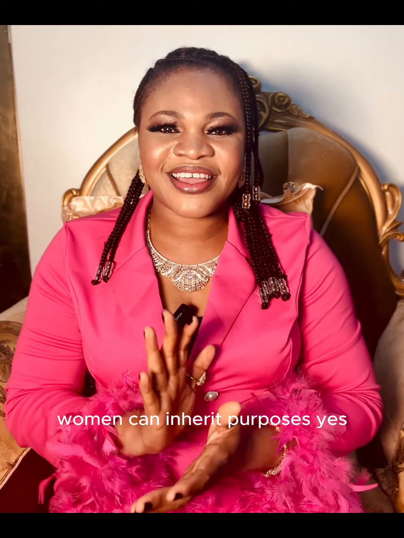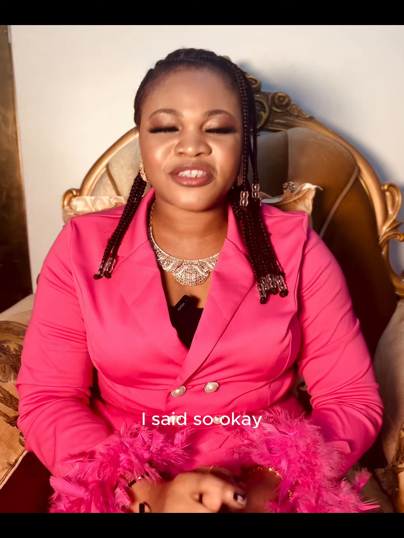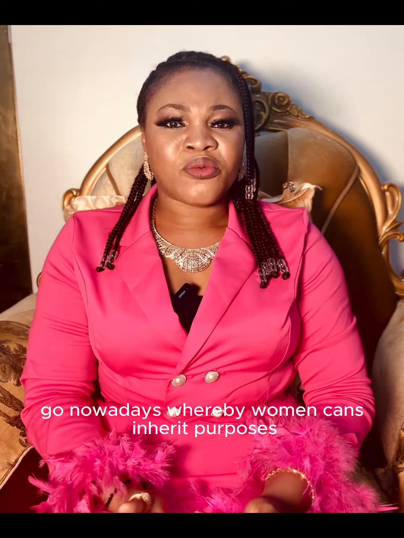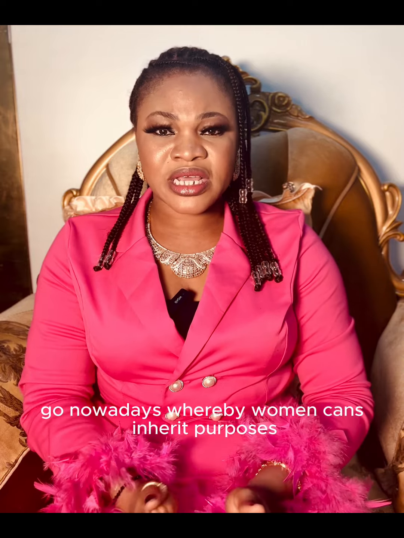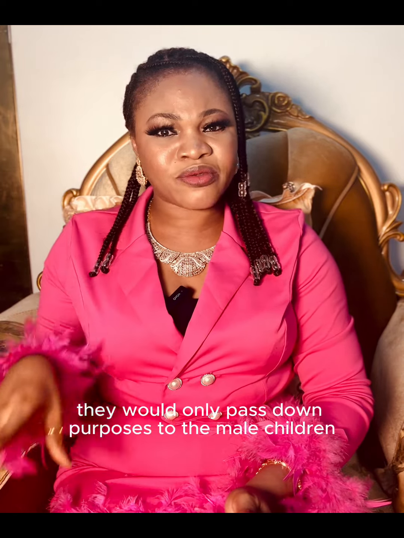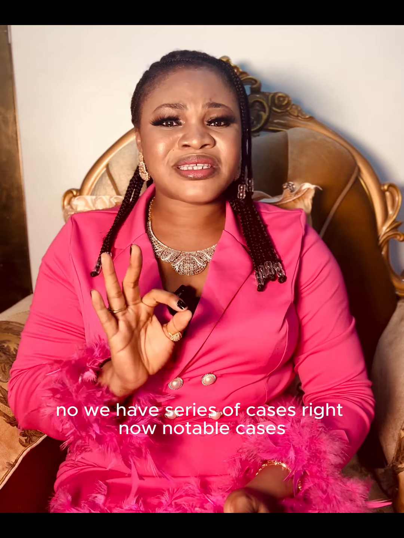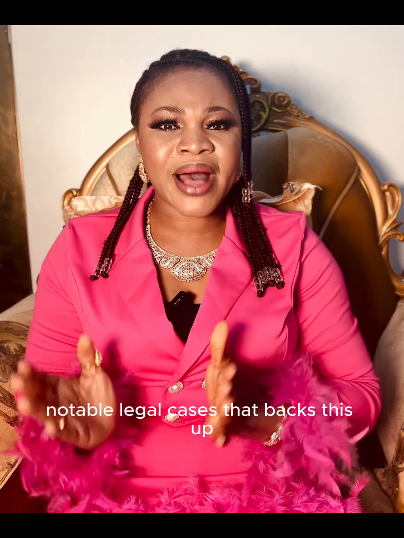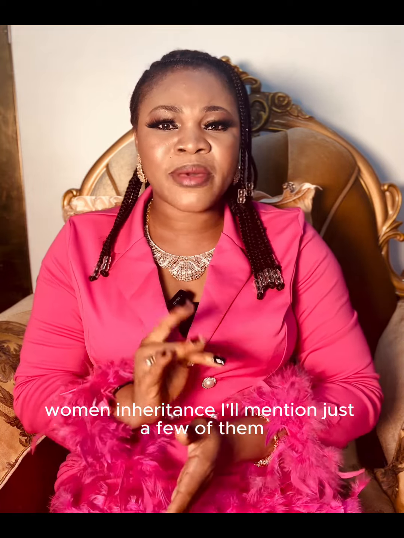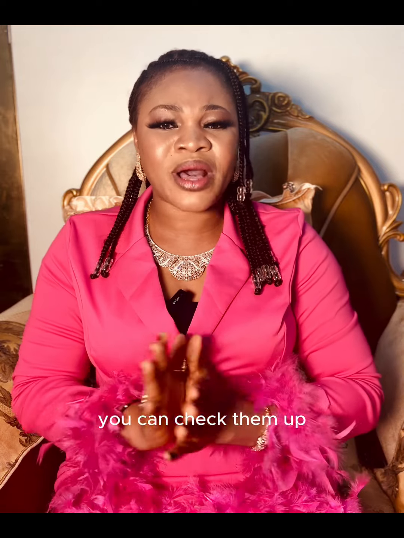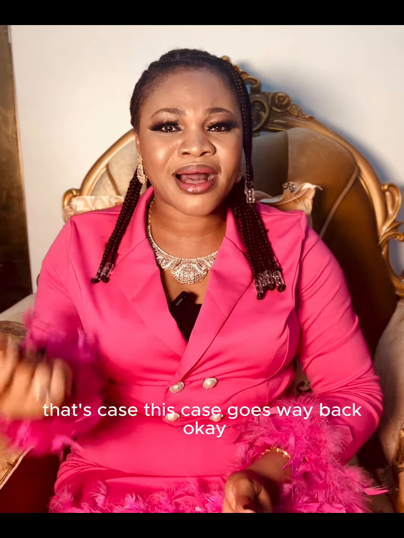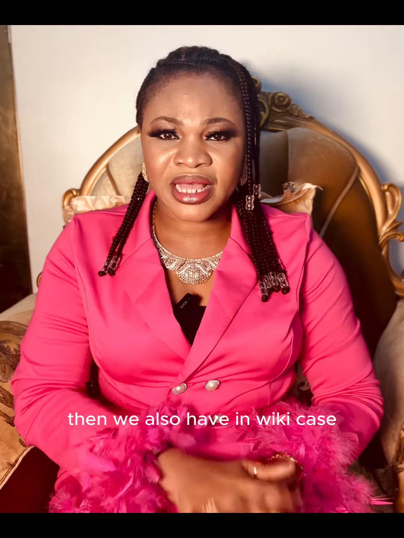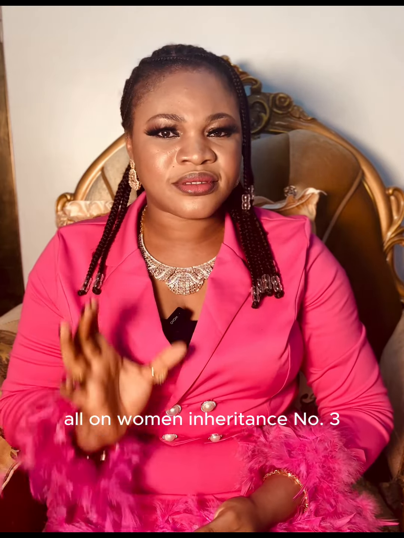Number two, women can inherit properties. Yes, I said so. Gone are the days whereby women can't inherit properties, and they would only pass down properties to the male children. No. We have a series of notable legal cases right now that back this up on women's inheritance. I'll mention just a few of them; you can check them up. We have the case of Mojeku against Mojeku. This case goes way back. Then we also have Nwike's case, all on women inheritance.